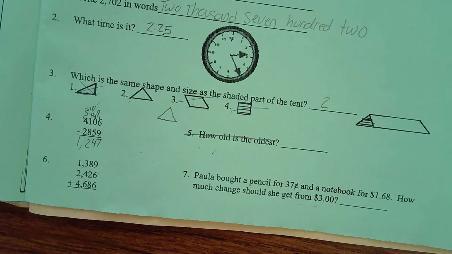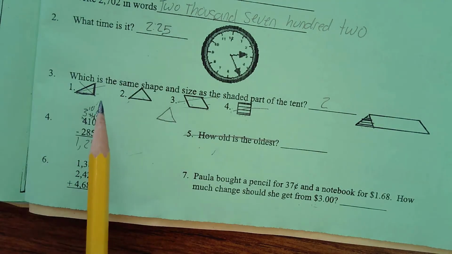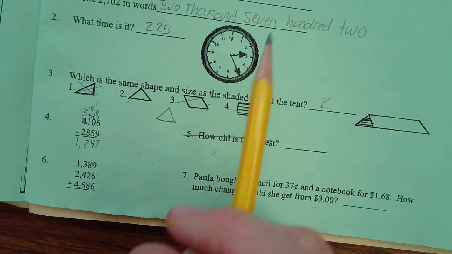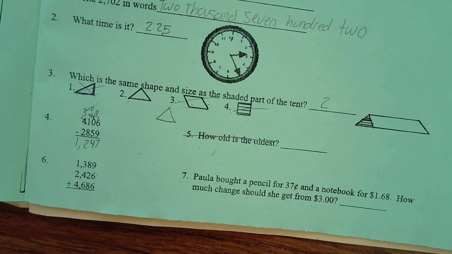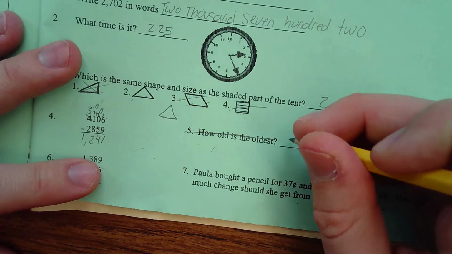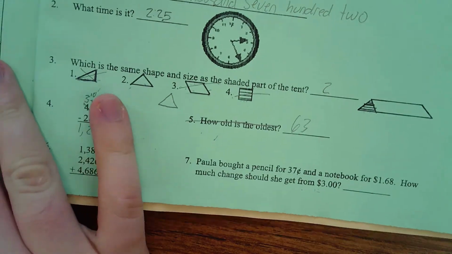Once again, see how this is all jumbled, a lot of little numbers crossing out, all that. It may be helpful for you to rewrite this problem in a separate piece of paper and another space to give yourself some more room. Don't worry about this. How old is the oldest? The oldest is, I don't know, 63. Whatever you want. Any number, that's the right answer.